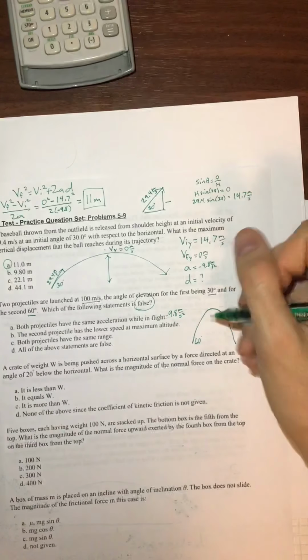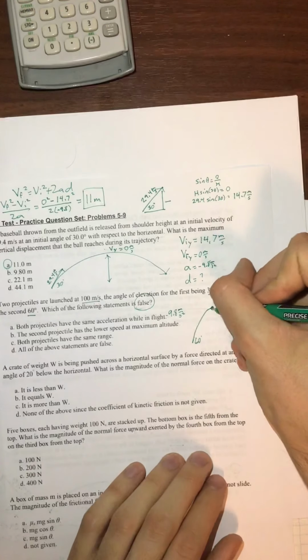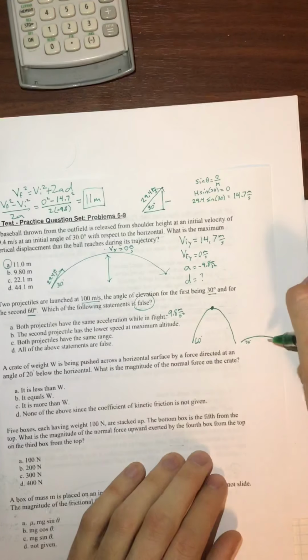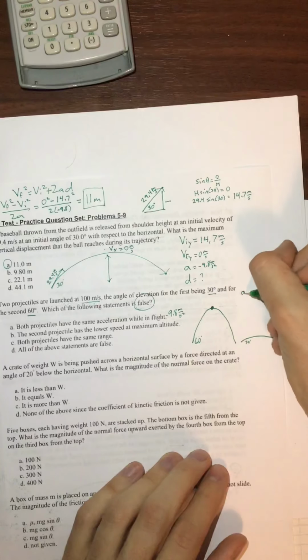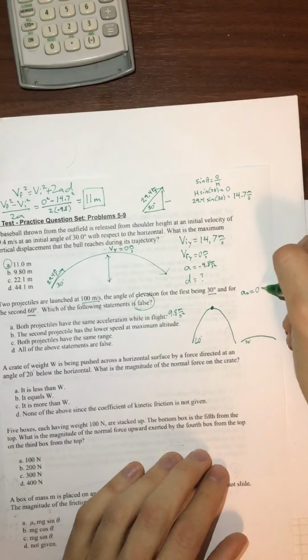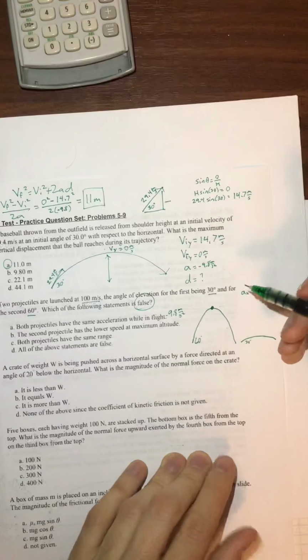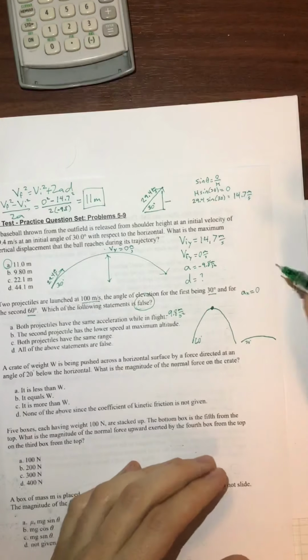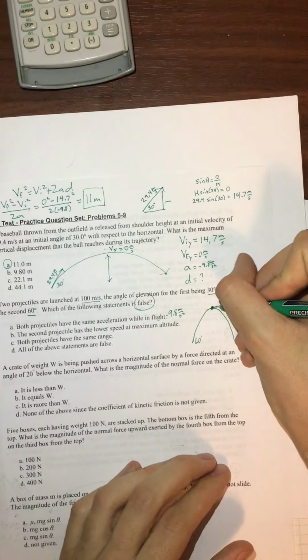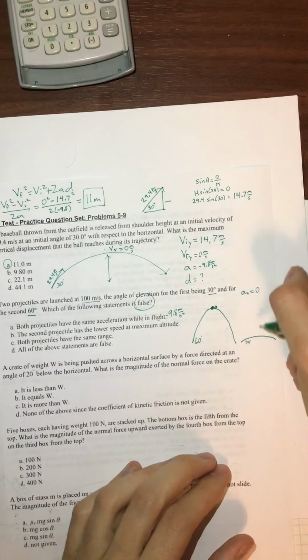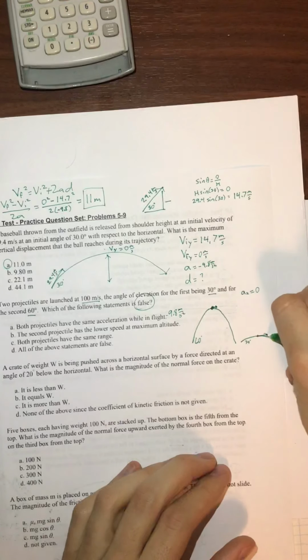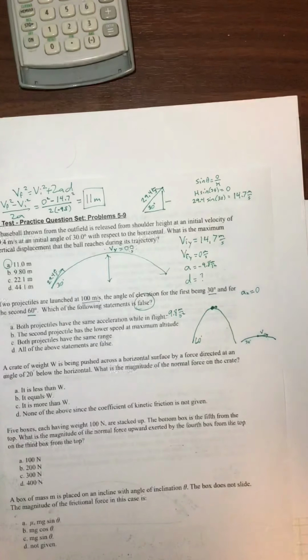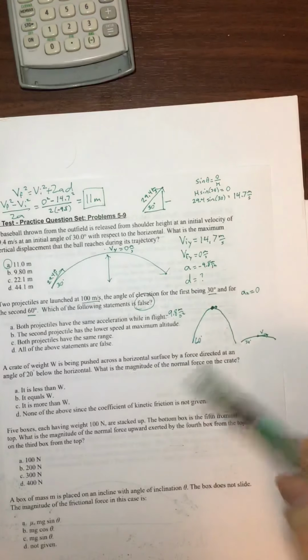So, in this case, the x component doesn't change in either case. It doesn't change at all during a projectile launch because the acceleration in the x direction is 0. So whatever you start with is what you get. And the 60-degree launch has a much smaller x component for the velocity. So at the very top, the speed here will be smaller than the speed here. So that's actually true that the second projectile has a lower speed at its maximum altitude because it has a smaller x component the entire time.